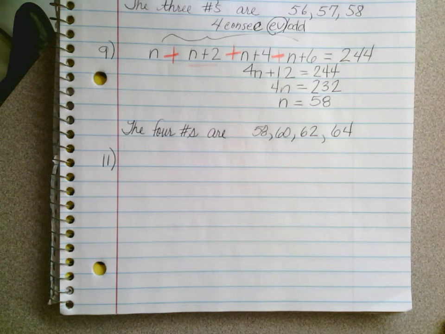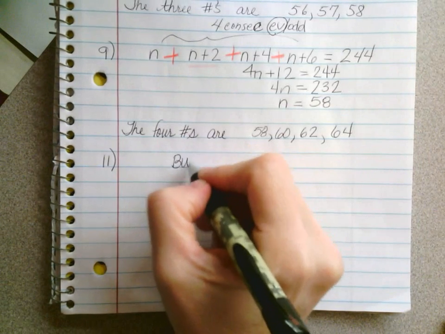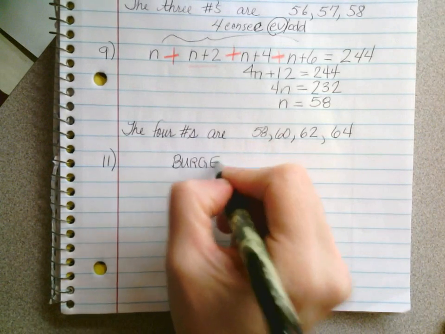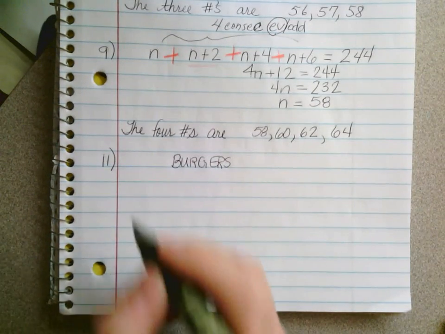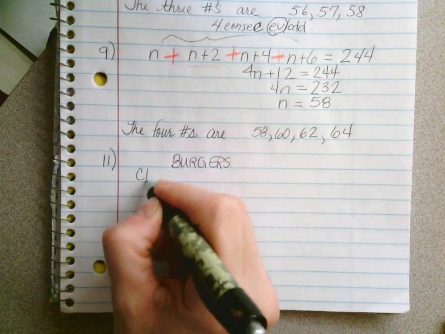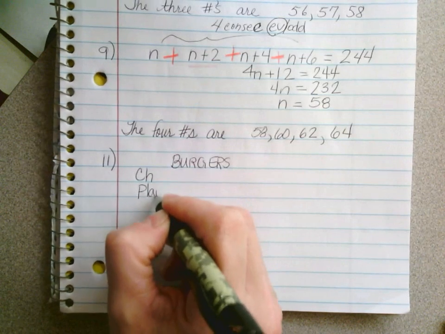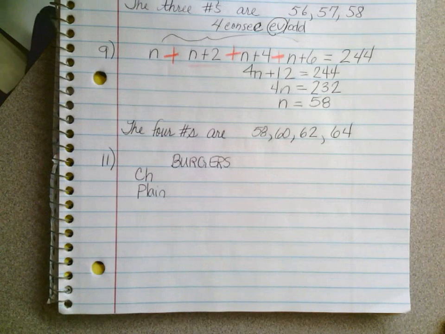What do we want to find? How many of each kind? And what are the two scenarios that we're dealing with in the land of burgers? One is with cheese and one is plain. Let's just call it plain.